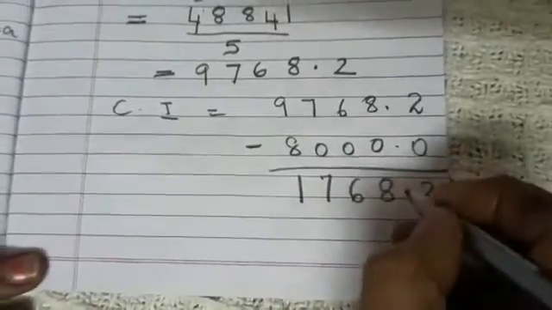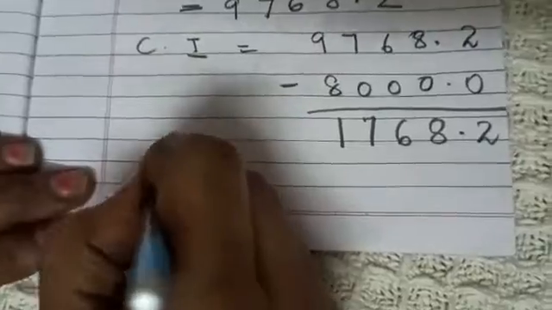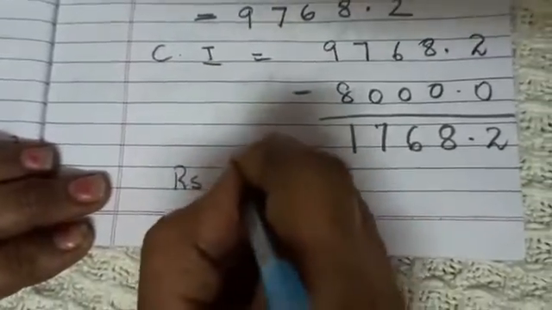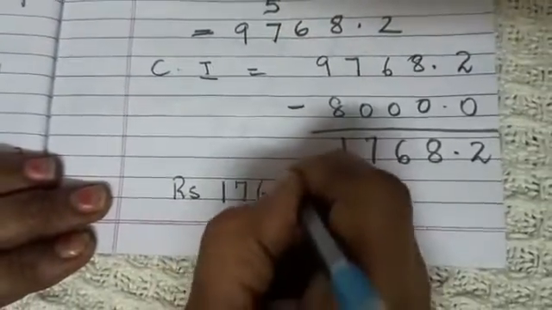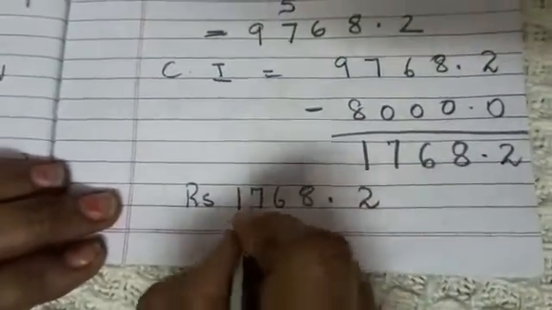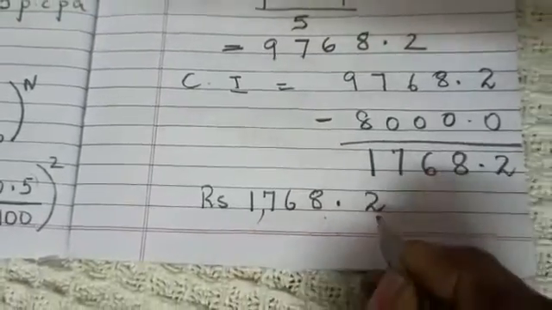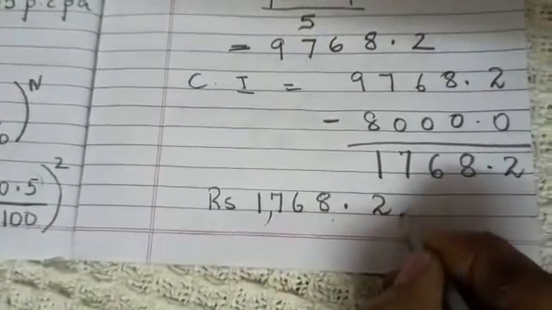So Shalaka has to pay rupees 1768.2. That is 1,768 rupees and 20 paise.